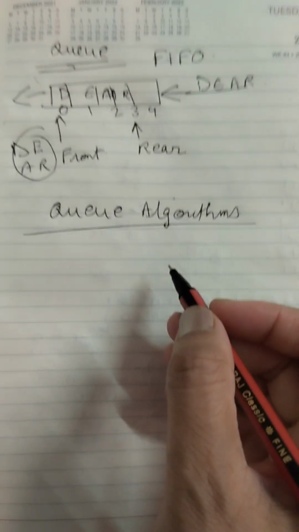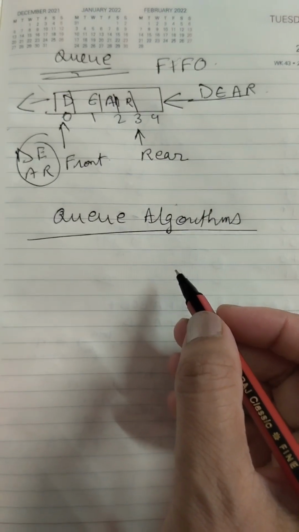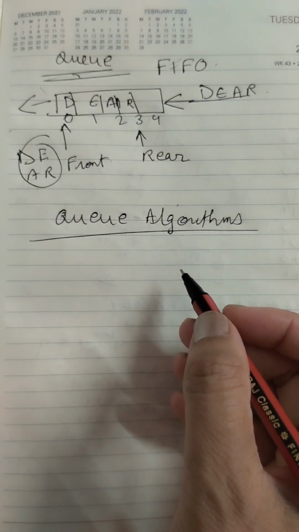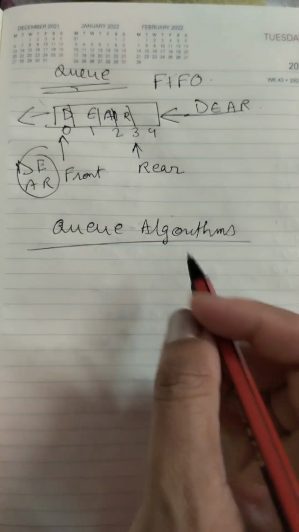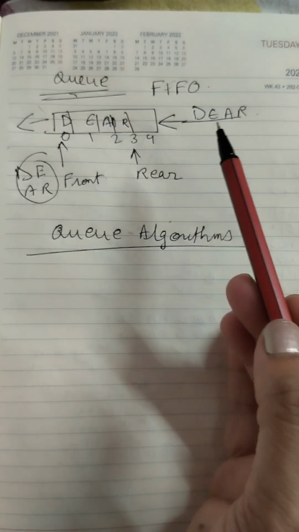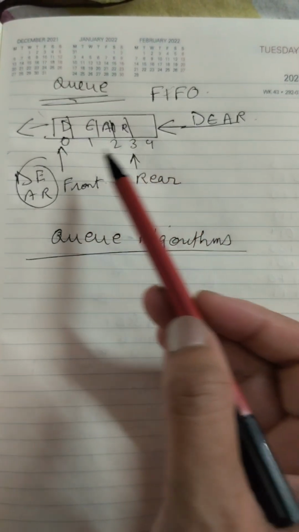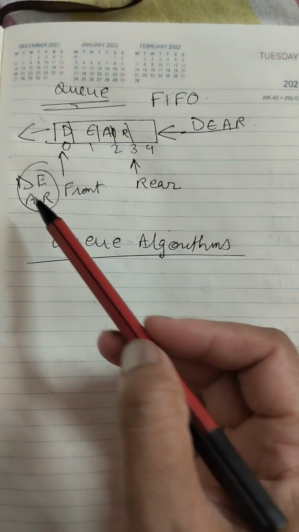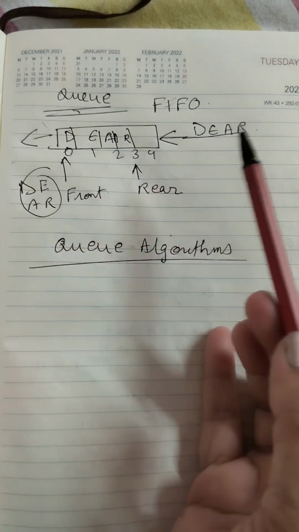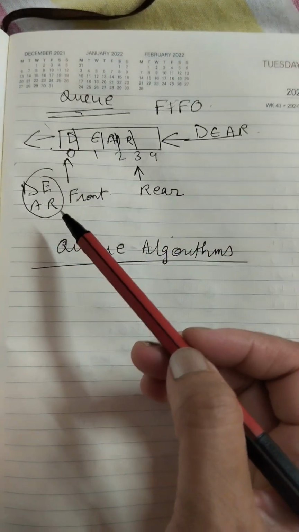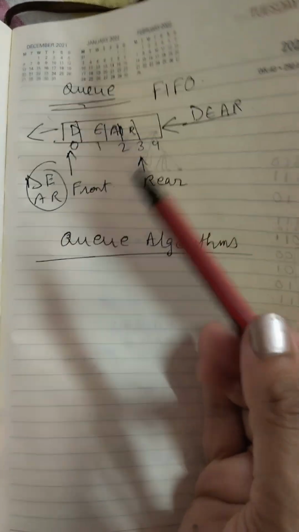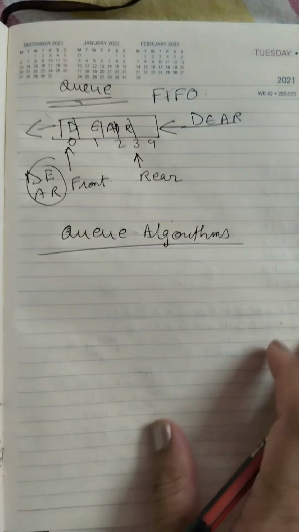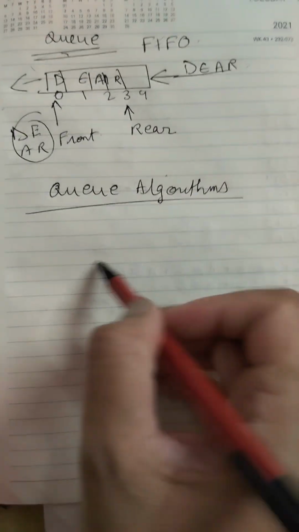Hello friends, in this video we will look at the queue algorithms, that is to insert, which is known as enqueue, and to delete, which is known as dequeue. In the previous video we discussed that if we enter the word DEAR into the queue, then the output will be DEAR only. That means the relative order will be maintained, which is unlike stack, and this is the FIFO property of the queue. Now we will come to the algorithms of the queue.